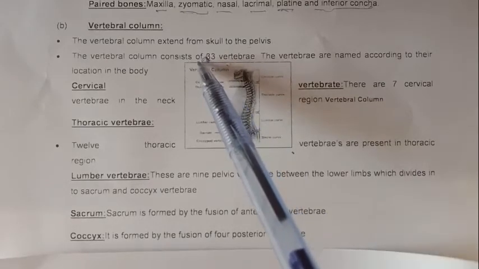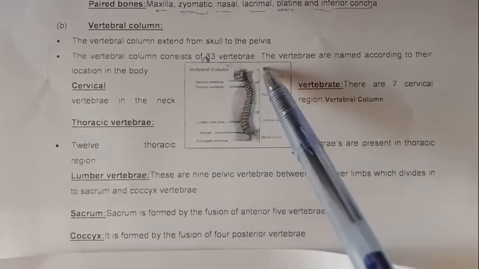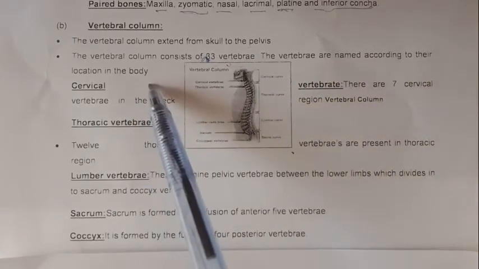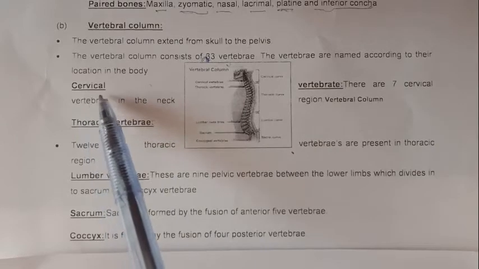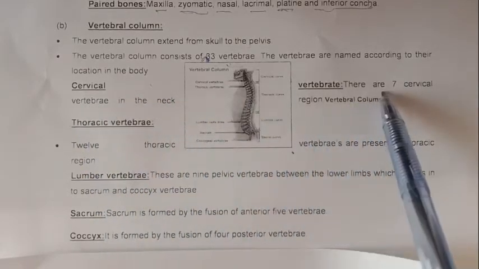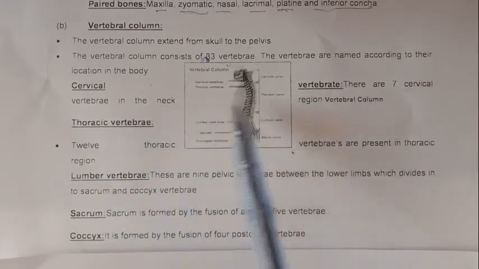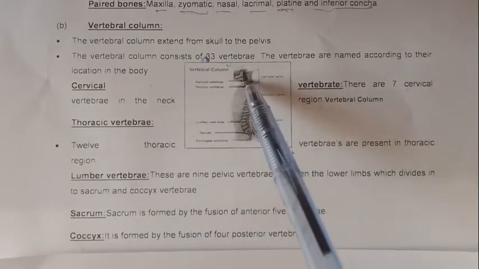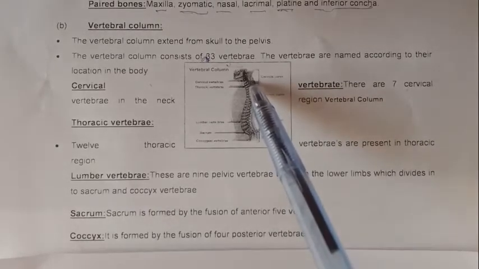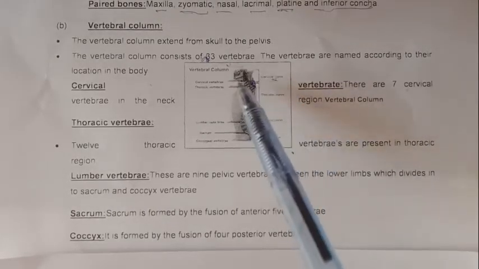The vertebral column consists of 33 vertebrae. The vertebrae are named according to their location in the body. First, cervical vertebrae. There are 7 cervical vertebrae in the neck region. Here, this is the neck region, and 7 vertebrae are present in it. These vertebrae are called the cervical vertebrae.